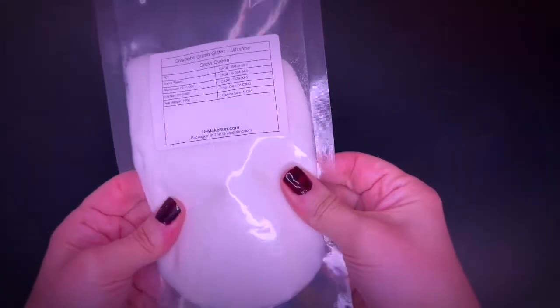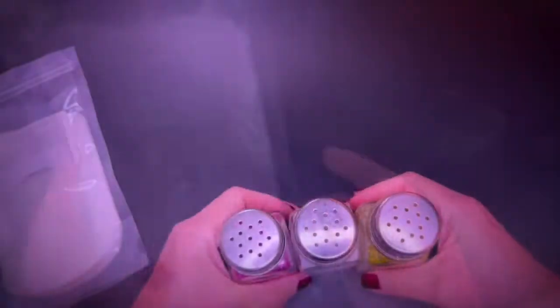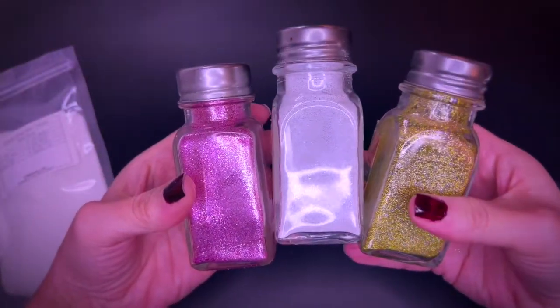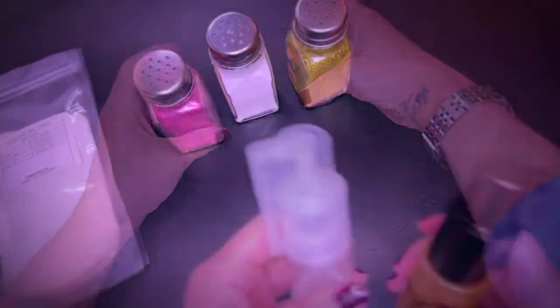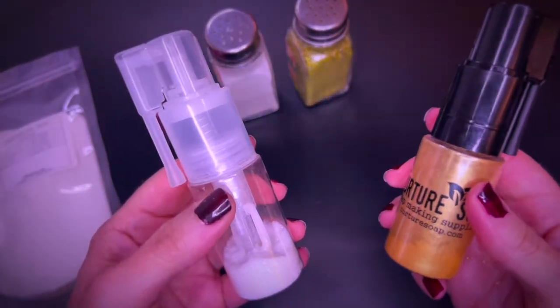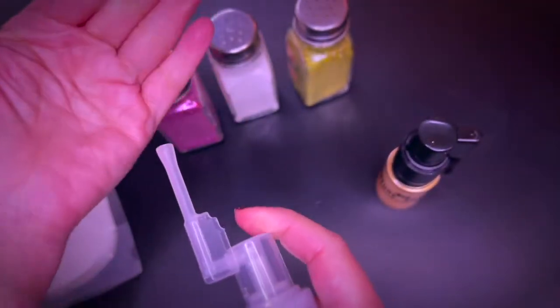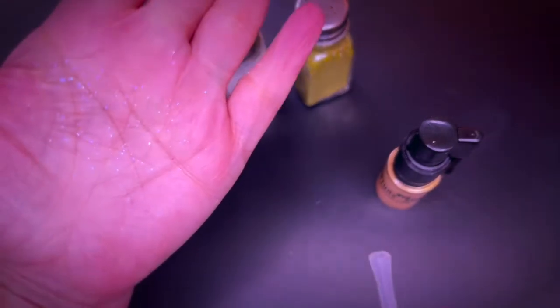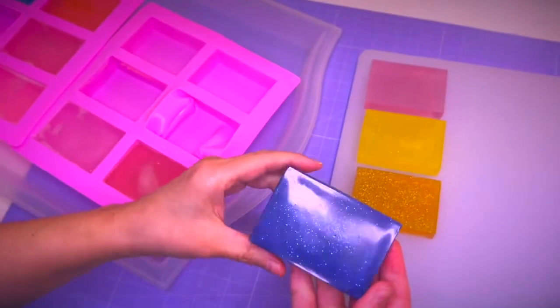Glitter is another fun possibility to add interest to your soap. Salt and pepper shakers are my favorite application methods, but you can also use these pump spray bottles that are very practical to use. Make sure you use biodegradable, cosmetic-grade glitter. Here's an example of glitter in melt and pour soap.